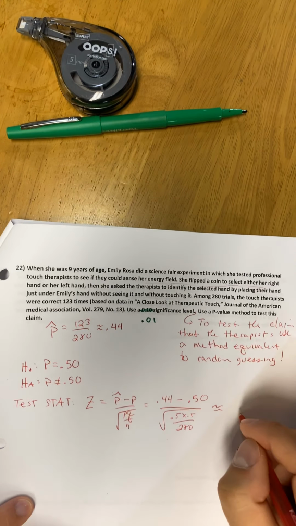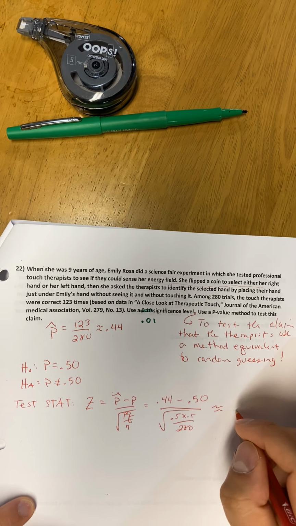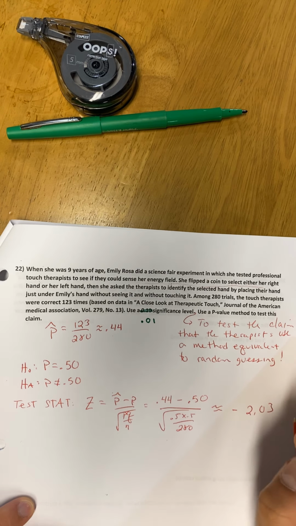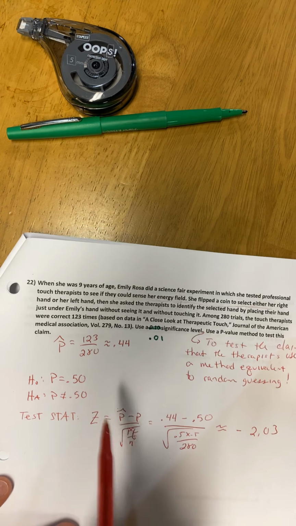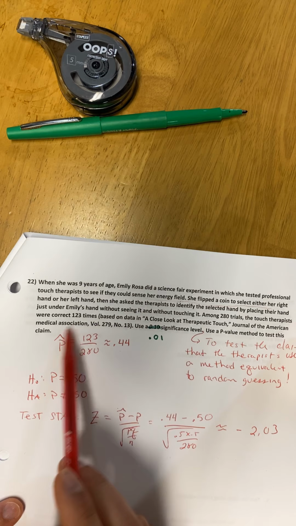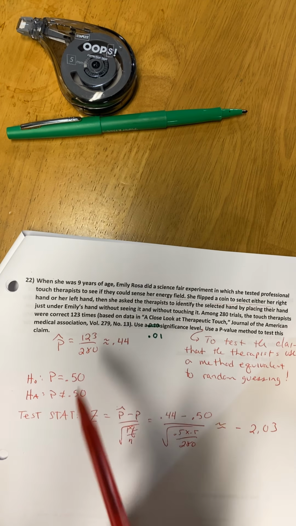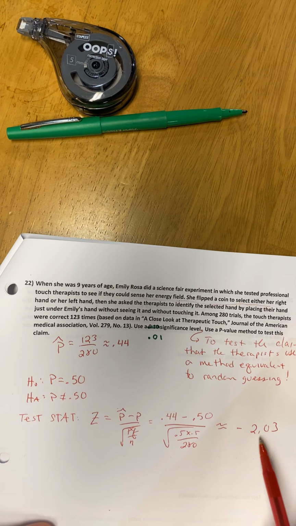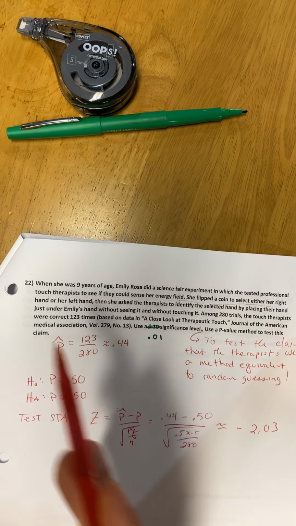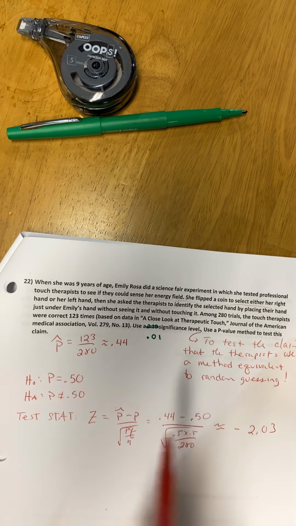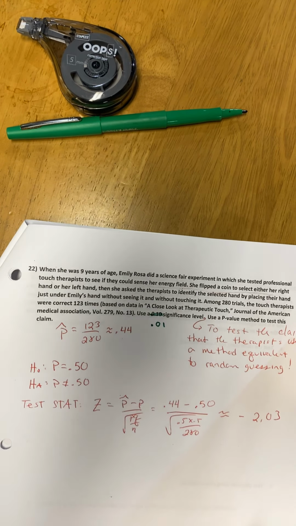So according to the calculator, and you could do this by hand if you want, negative 2.03. So going out and doing this experiment, Emily's results were 2.03 standard deviations to the left of where they should be if they were just randomly guessing.